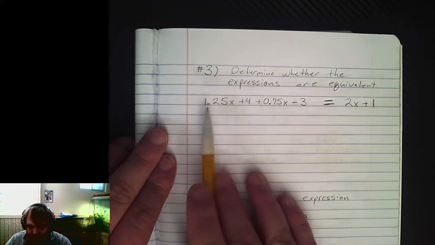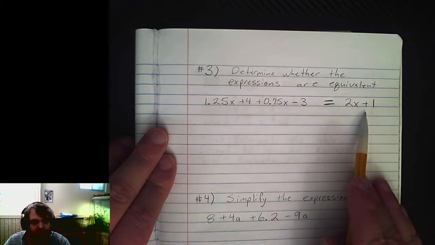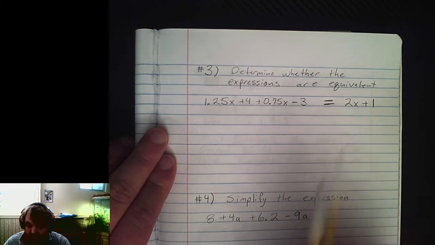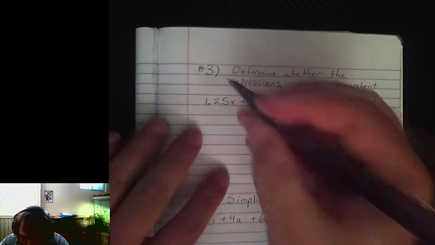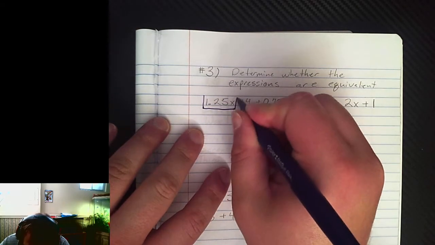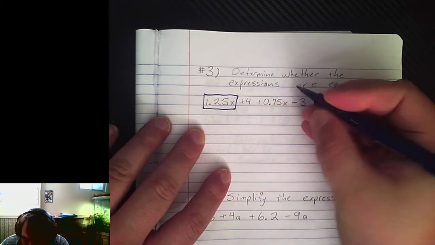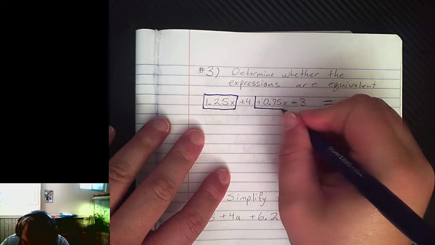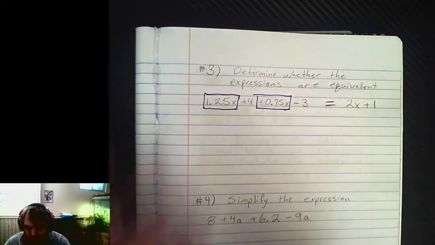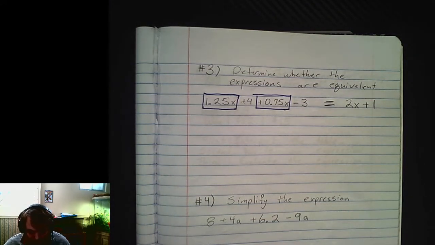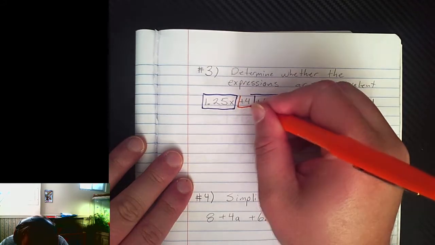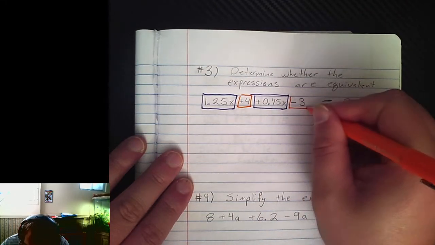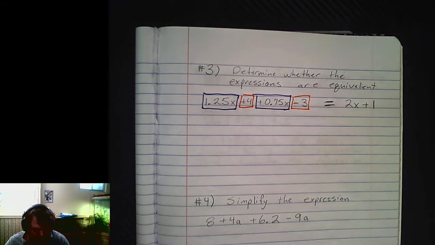So we would set our expression 1 equal to our expression 2. And then we are going to use the skill of combining like terms. So we're looking for a term here. We have 1.25x, so we need another term that also has an x, or all of the terms specifically that have an x. And then we have a 4, which is a constant term, and a -3. So we can go through and combine those.